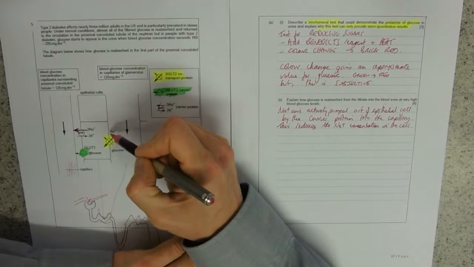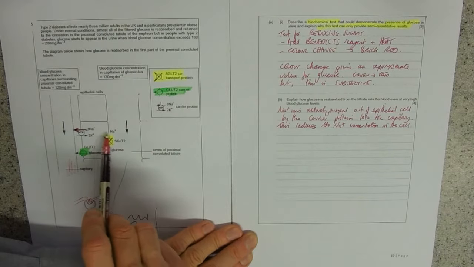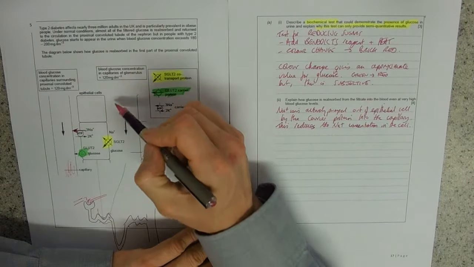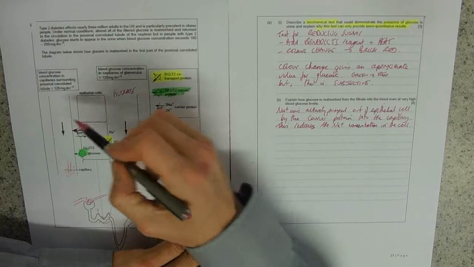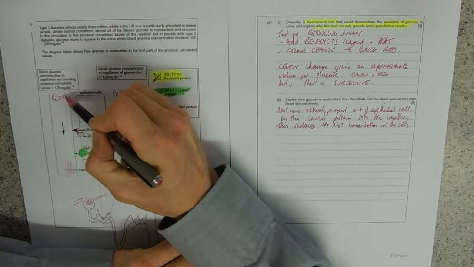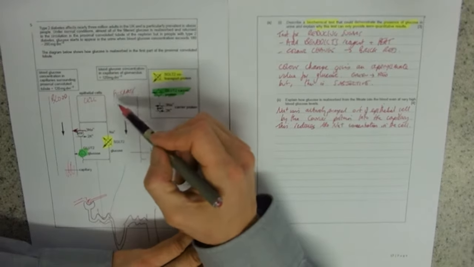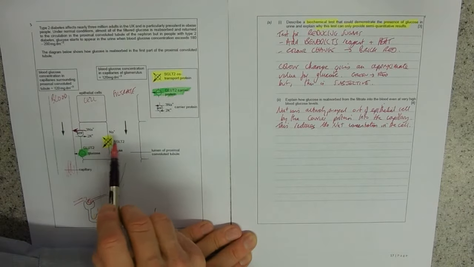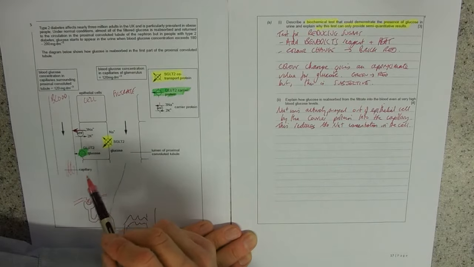So now we've got a concentration gradient for sodium. Sodium is in the filtrate here. So this is our filtrate, this is our blood, and this is our epithelial cell. We've now got a concentration gradient for sodium, so sodium will have a tendency to move into the cell.